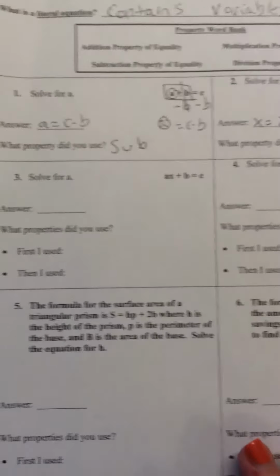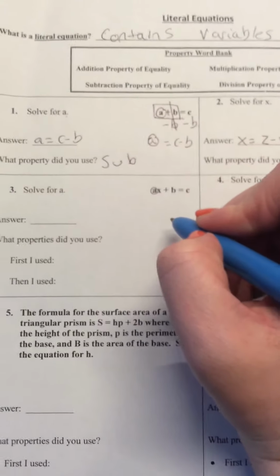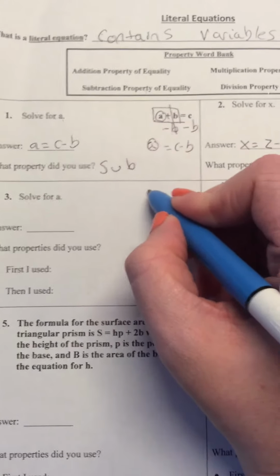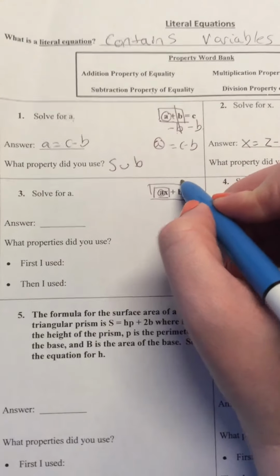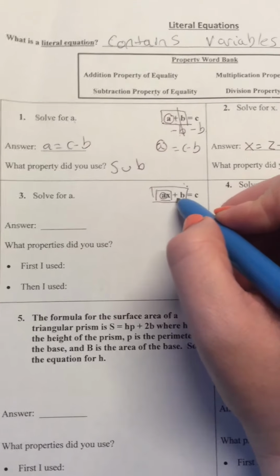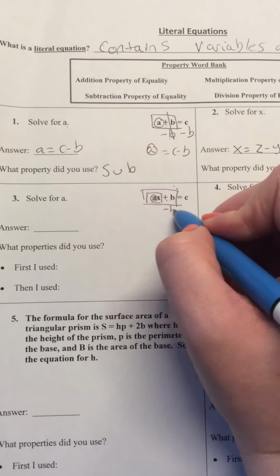So this one says solve for a. So I'm solving for a. That's my Christmas present. The first thing around it is this x. But then there's another layer of this plus b. So we have to deal with the biggest box first. That's like the wrapping paper. So the opposite of plus b is minus b.